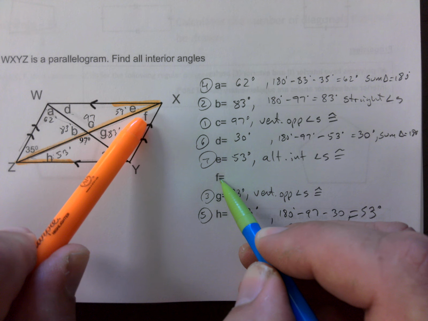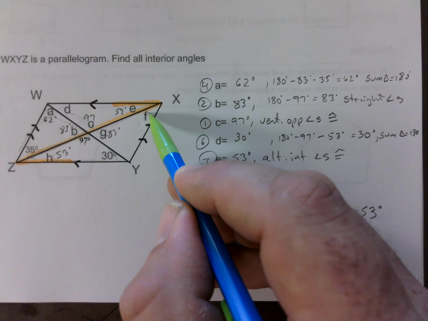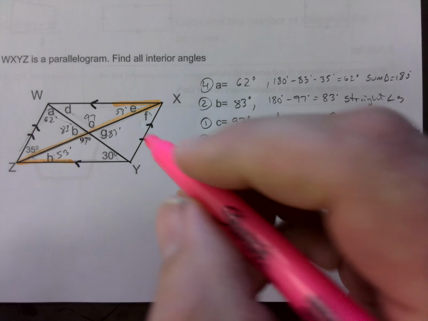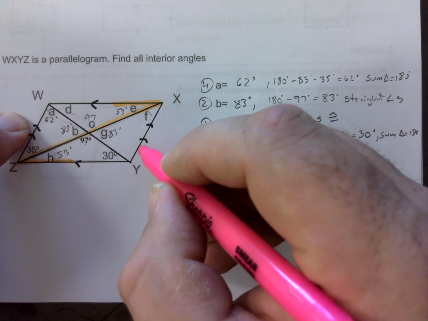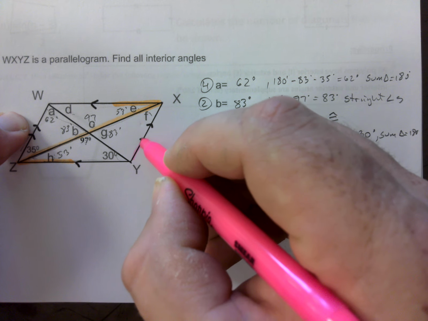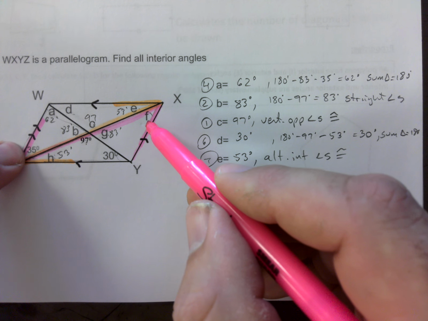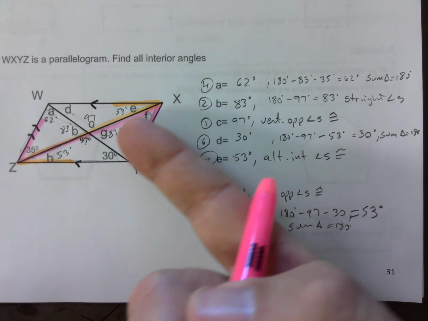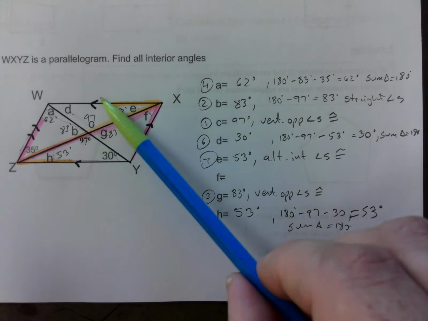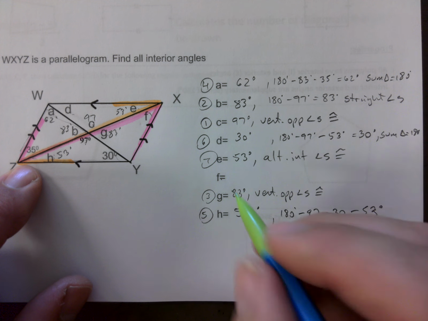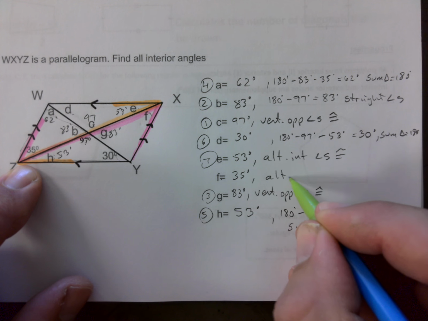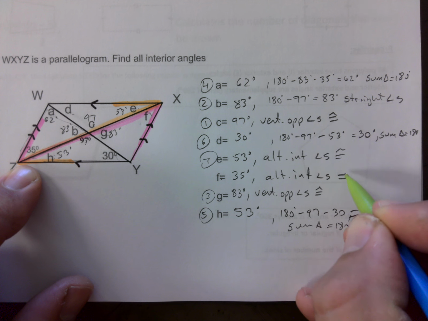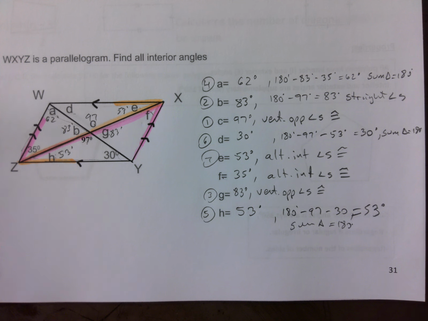It's right there. Let's try to use something other than sum of triangle. Watch this. This is a parallel line, that's a parallel line. Can you make a Z here? You see that? F and 35 are alternate interior as well, because these are parallel lines and that transversal is a transversal for these two and these two as well. So it is 35. Alternate interior angles are congruent. There's no exterior here because everything is inside that parallelogram.